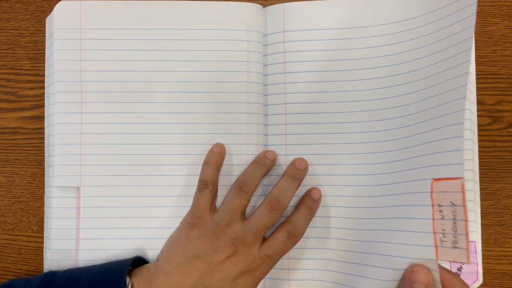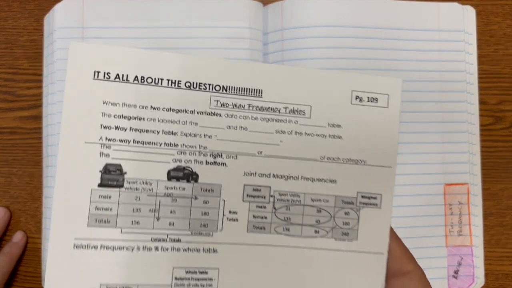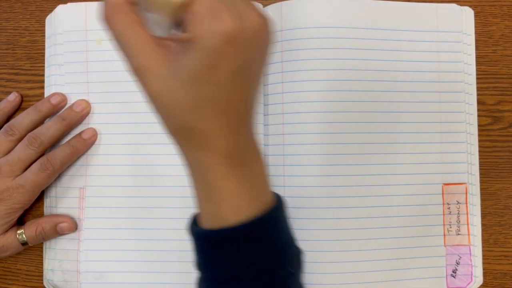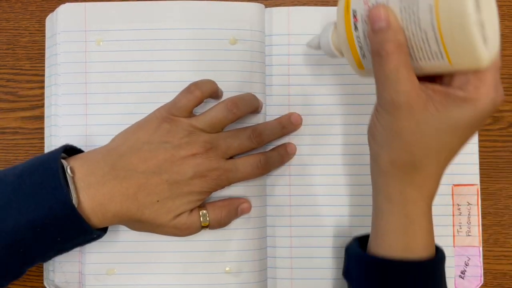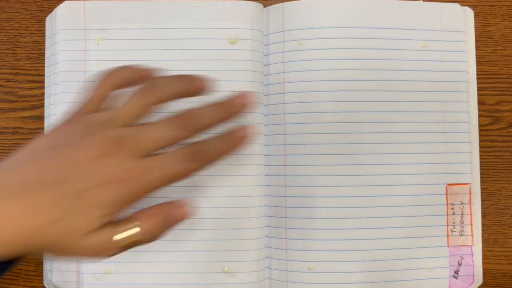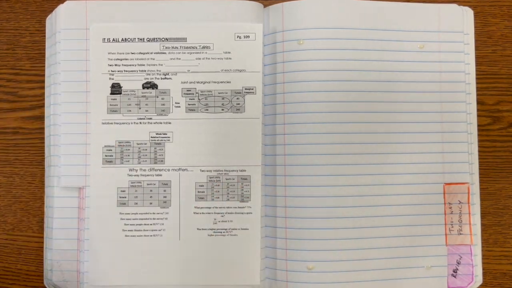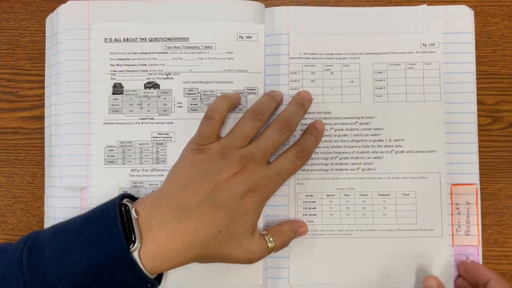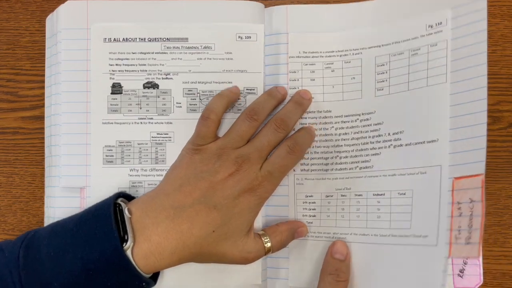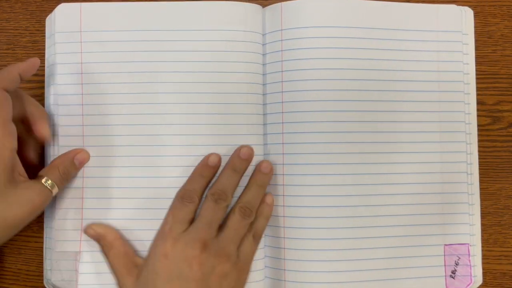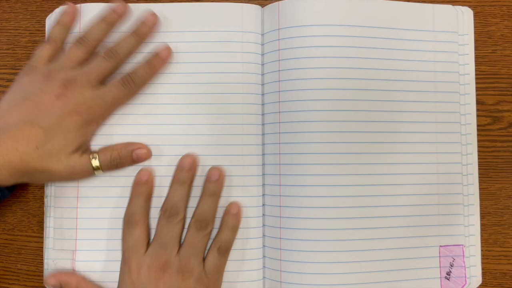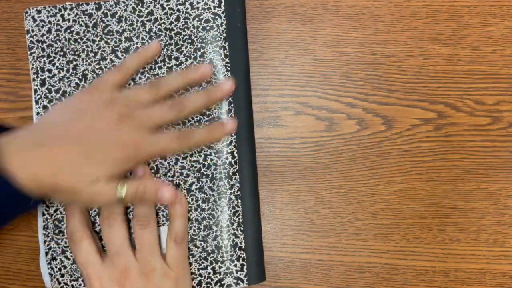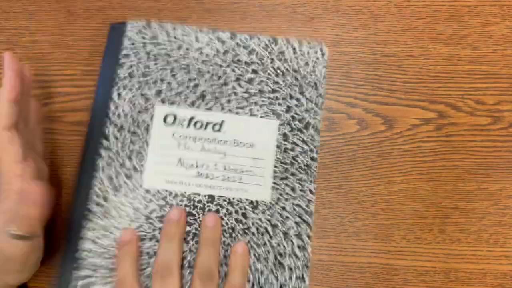So I should be on 2-way frequency now. And is my next page 2-way frequency? Yes, it is. So I'm good. So dots, dots. And the last page, again, is review. And we don't have that page available right now, so that should be blank. Close your book for just a second, just so that the glue can dry.